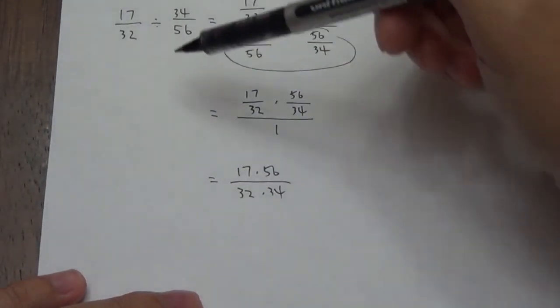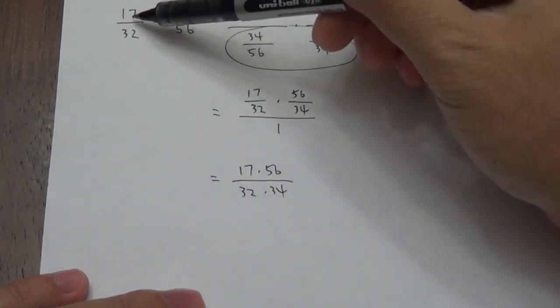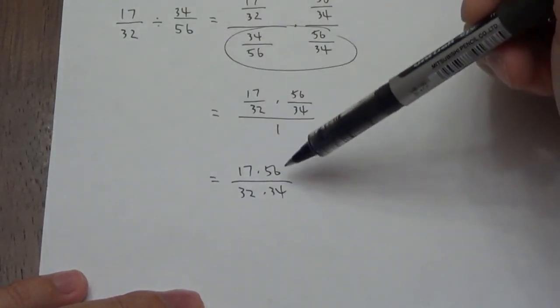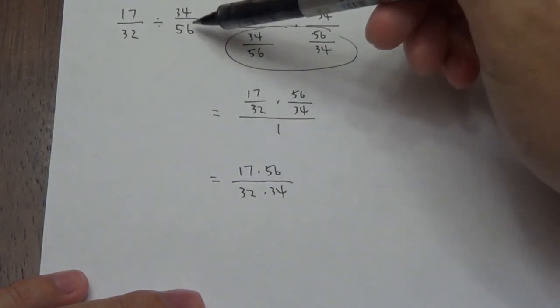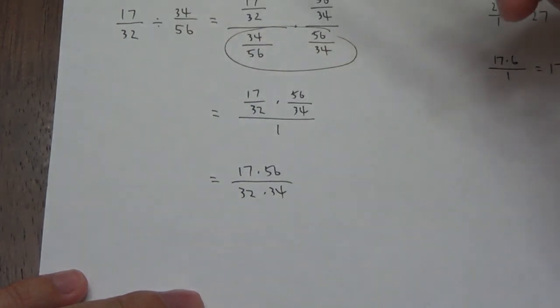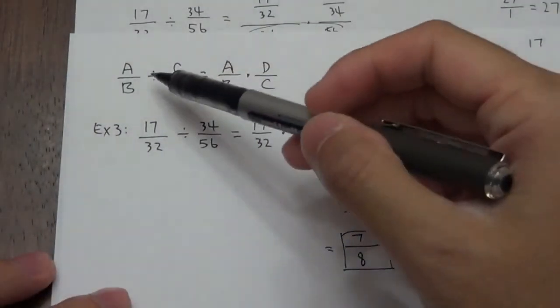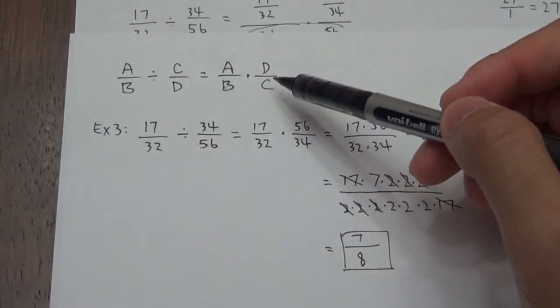And if you can see, that is simply applying the rule. We have 17 over 32 times 56 over 34, which is 34 over 56 flipped, or in other words, the reciprocal. That is the rule that was mentioned earlier, where we simply multiply by the reciprocal.